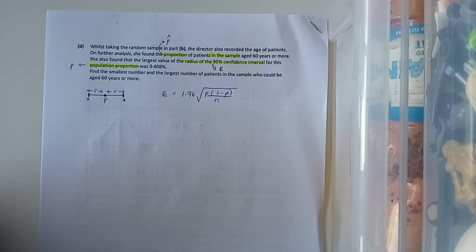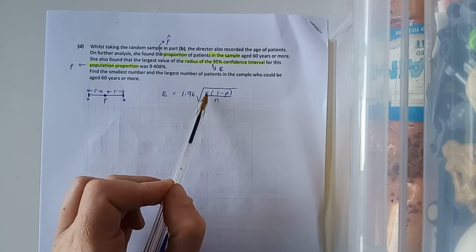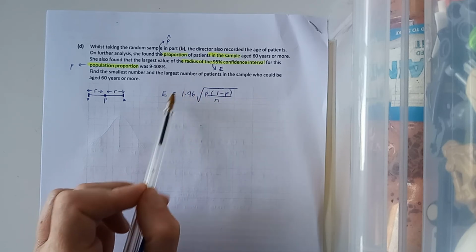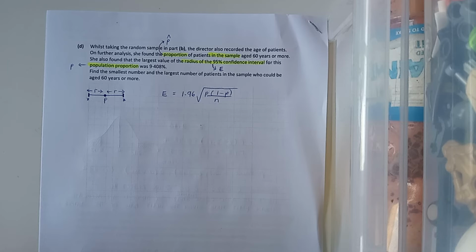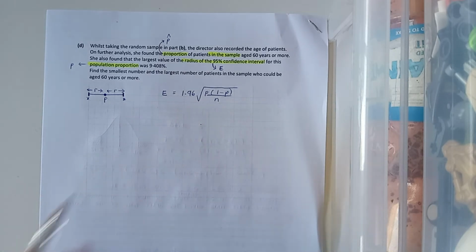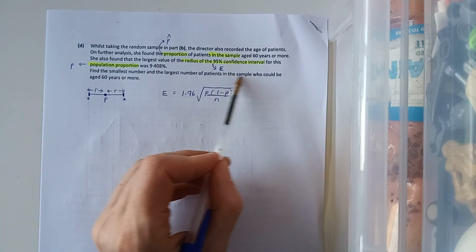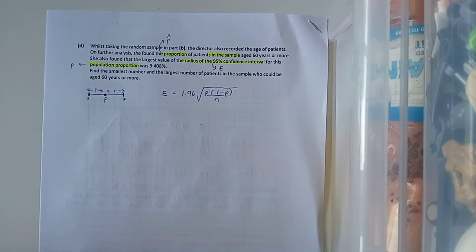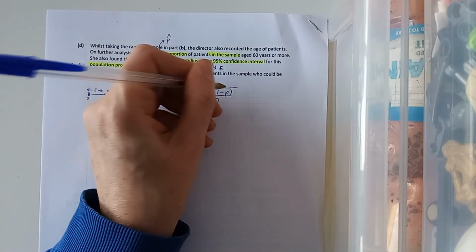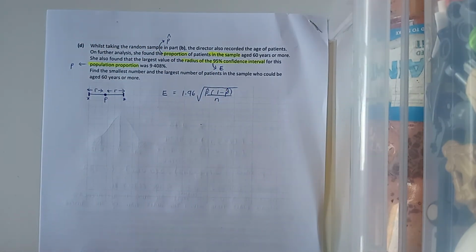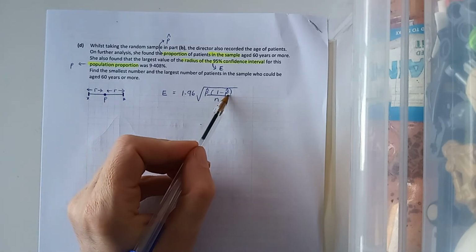So when we look up the formula for our standard error of the population in the log tables, we get root P bracket 1 minus P over N. Timesing that by 1.96 gets our margin of error. Bear in mind, we have discussed in the past how P and P hat are fairly interchangeable depending on what's being discussed in the question. In this particular question, they want to know the number of patients in the sample. So P hat refers to the sample, so we're going to stick in P hat in these positions. Now, we don't know what this P hat is. This is what we're trying to figure out.